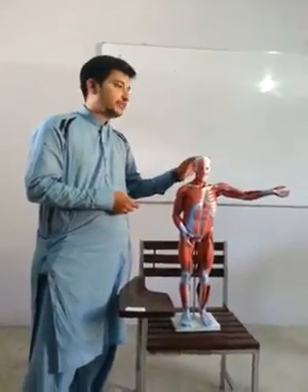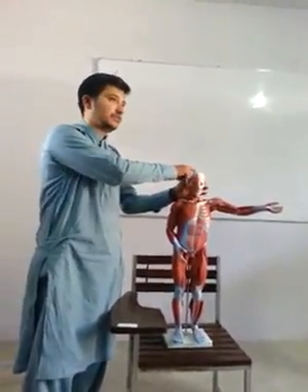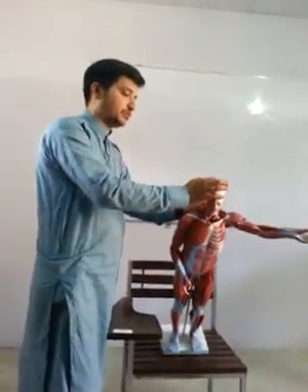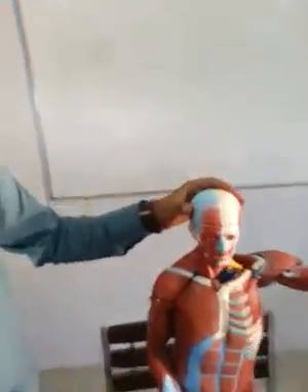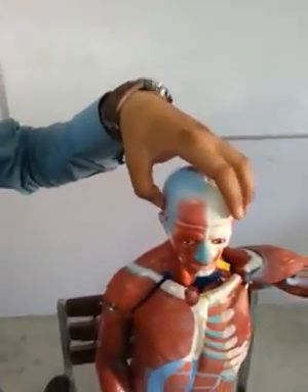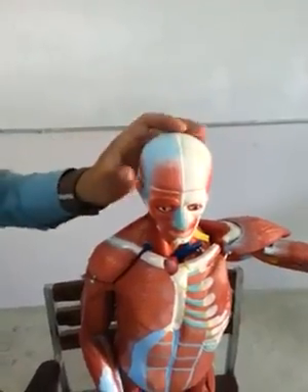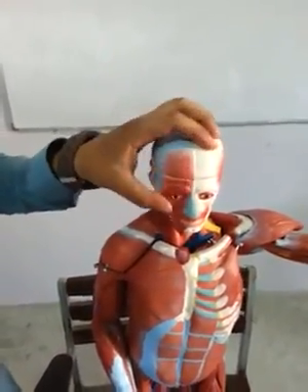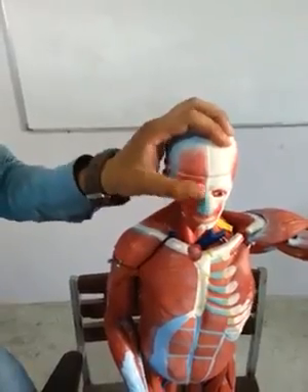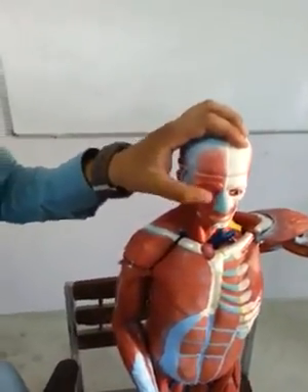So this is a flat type of bone, and you can see here the suture. Can you see here the suture? This is fixed. In this model, this is fixed, so we can't remove it. Then we talked about the muscles of the eye. It is a round muscle around the eye, called the orbicularis oculi muscle.